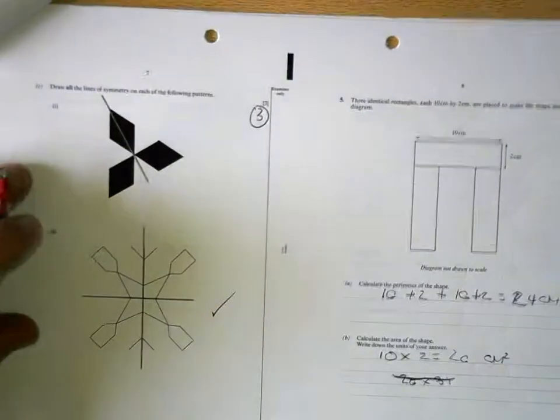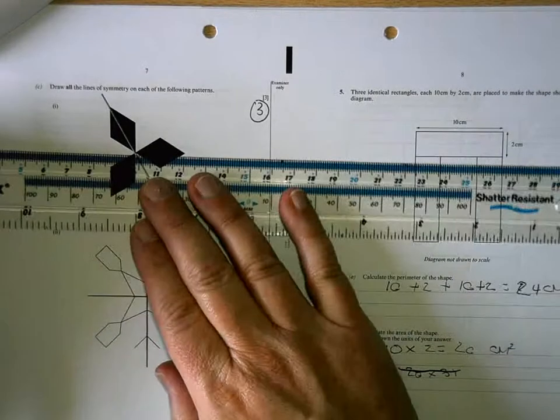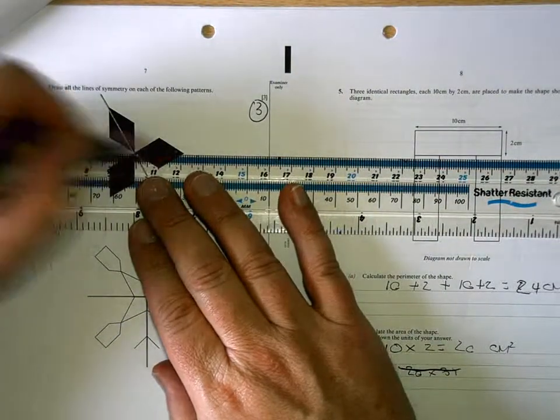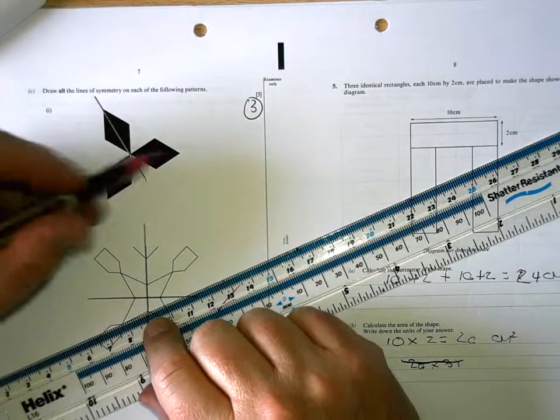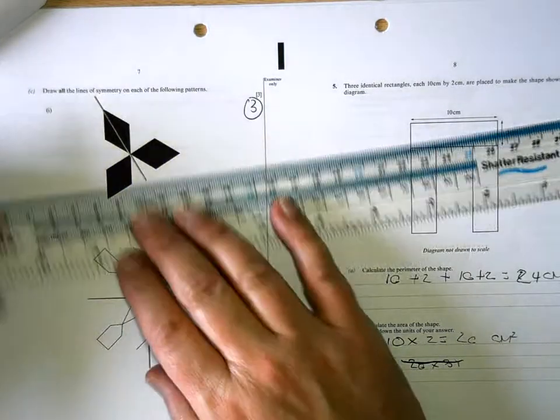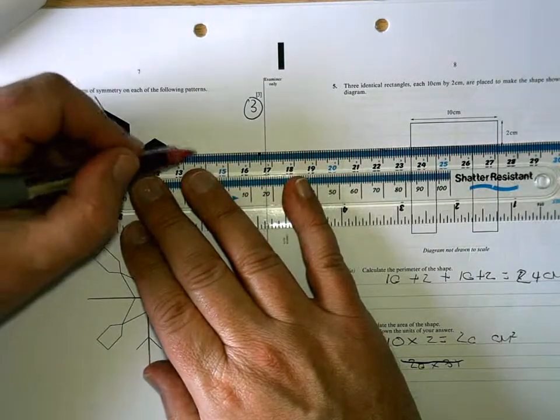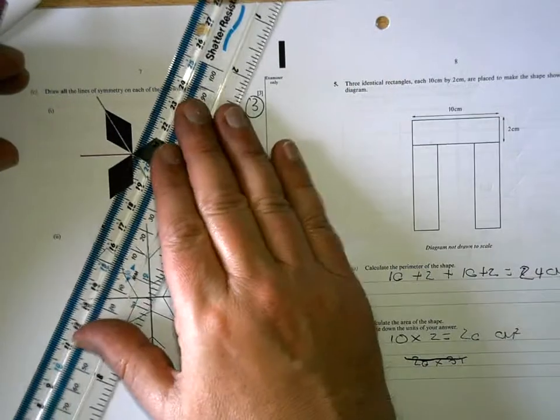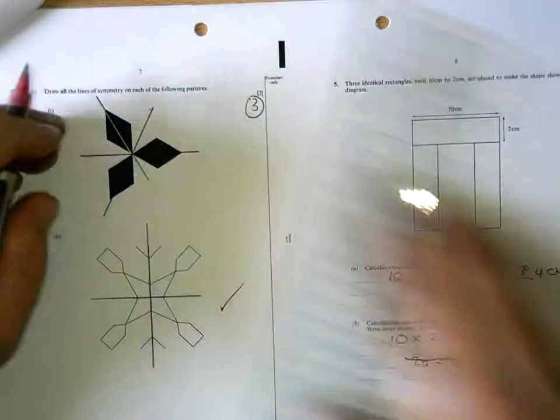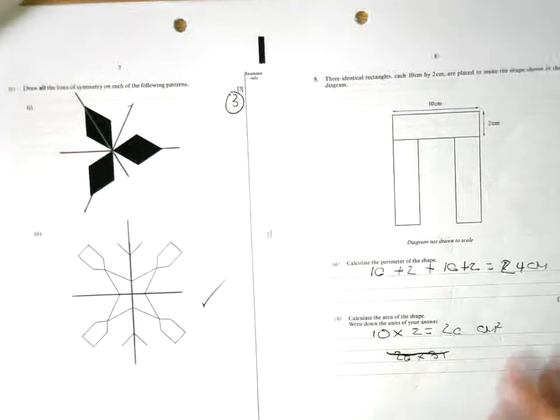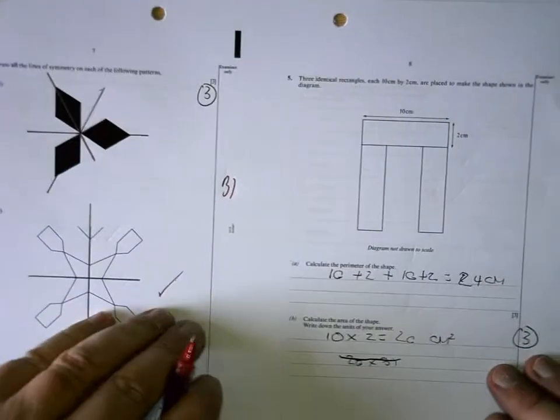That one's correct. Now here you have missed 2 lines of symmetry out. Basically, that bit of the shape is exactly the same as that bit, which is the same as the other bit. So everywhere where you've got that diamond, you've got a line of symmetry. So you're only going to get 1 for that.